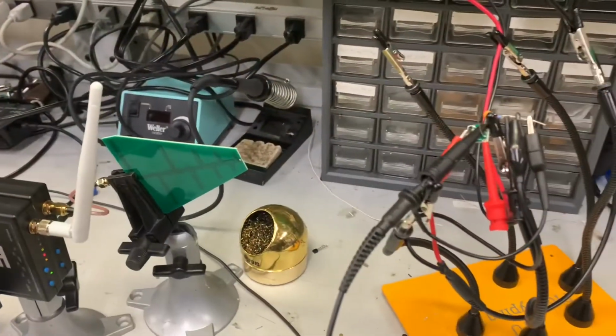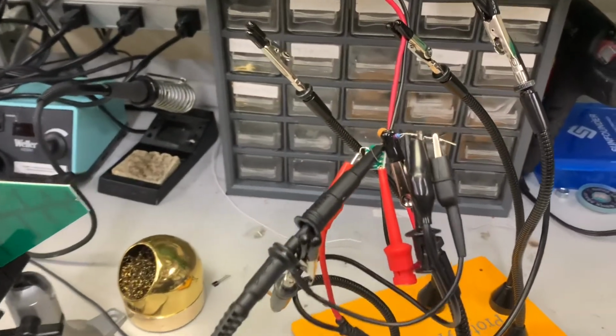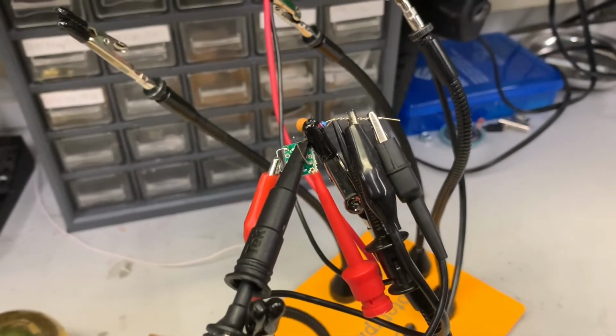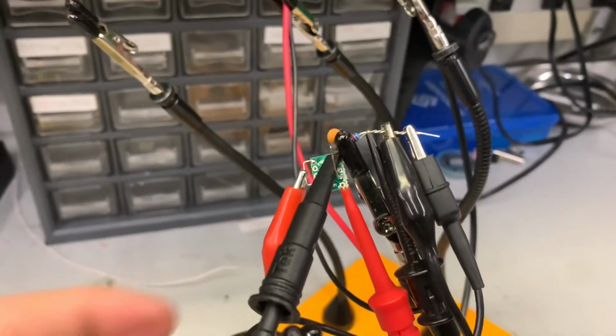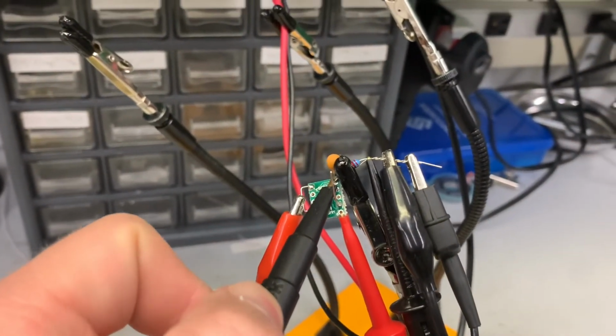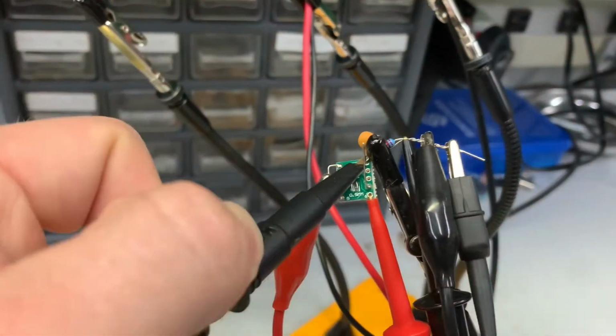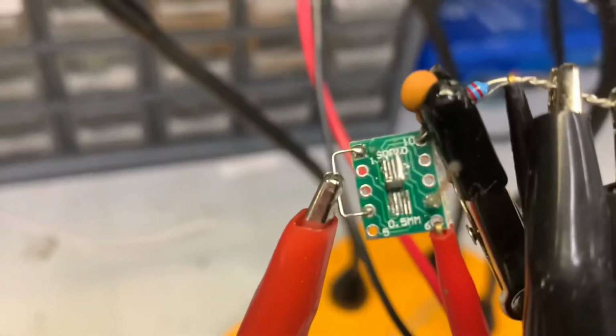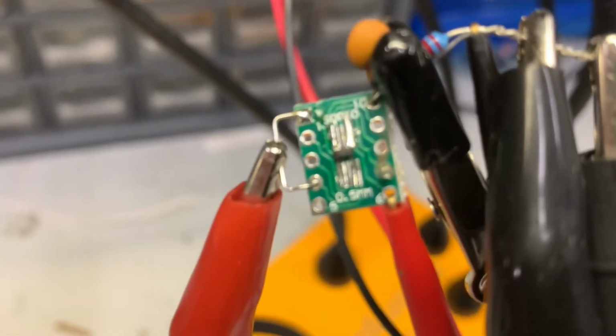So here's a basic overview of the setup. This is kind of a mess of probes and alligator clips right now. And what you can't see under this oscilloscope probe is the SKY65050 RF transistor.